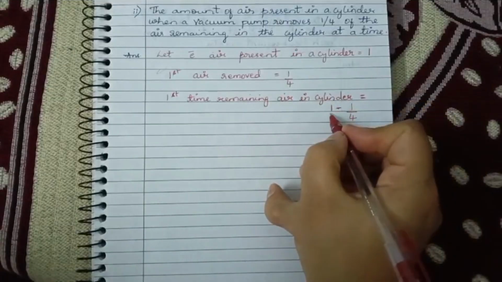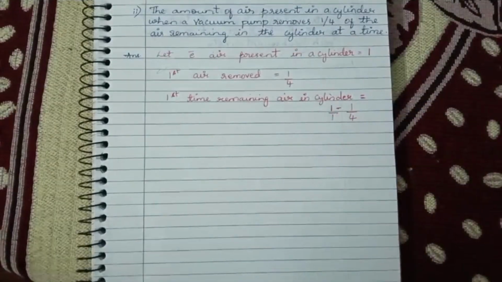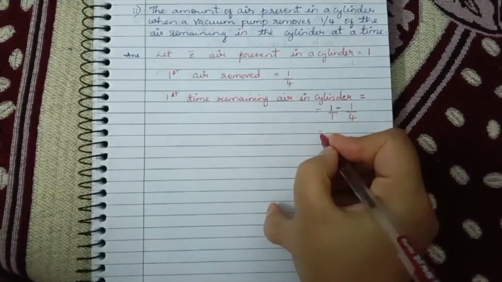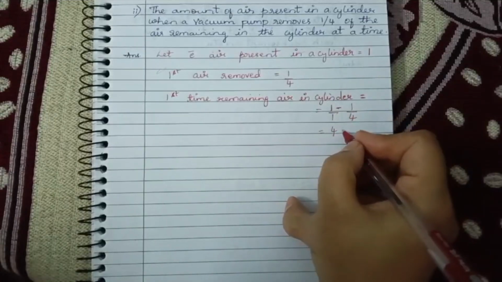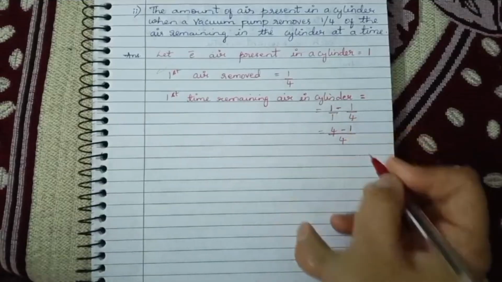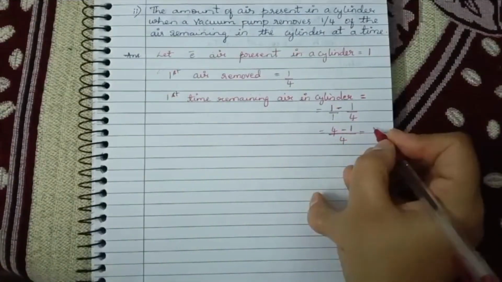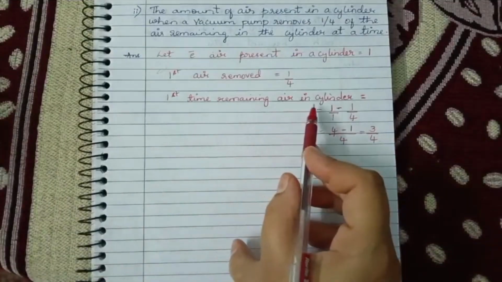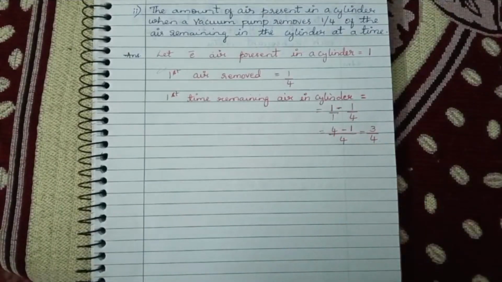So here we have a denominator, so I will take 1 as 1 by 1. Now if I cross multiply, 1 4s are 4, 1 1s are 1 and 1 4s are 4. Now 4 minus 1 is 3 by 4. Here we got first time remaining air in cylinder is 3 by 4.